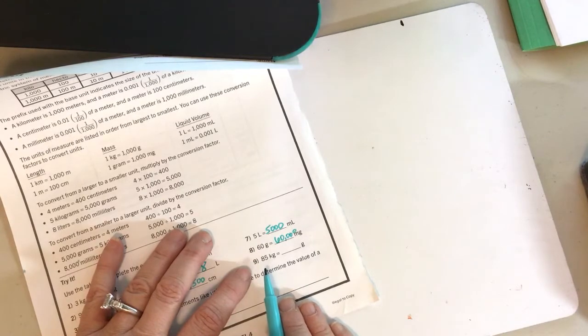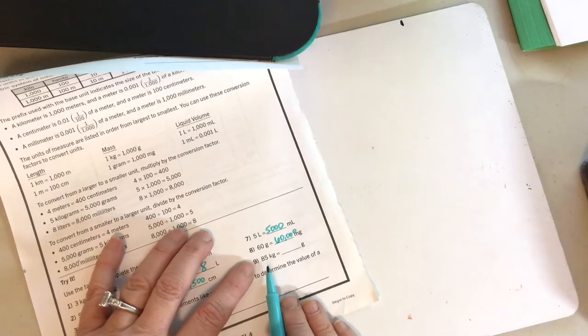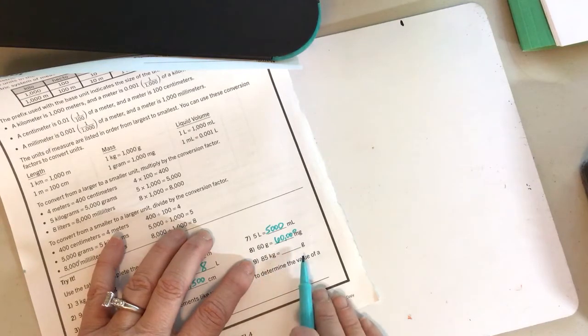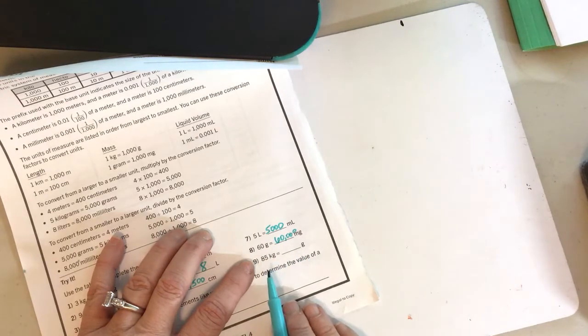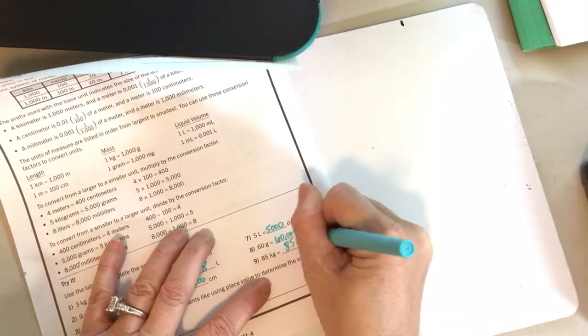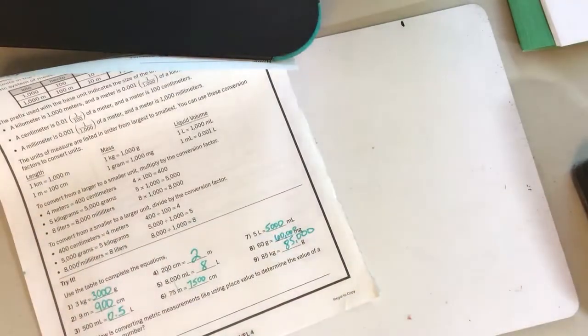How many kilograms makes a gram? Well, 1 kilogram is 1,000 grams. So I would have to take 85 times 1,000, which would give me 85,000. All right, hopefully you did well on that.